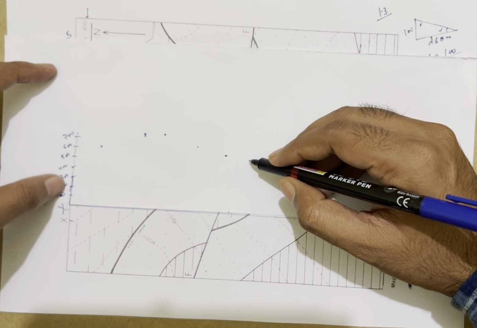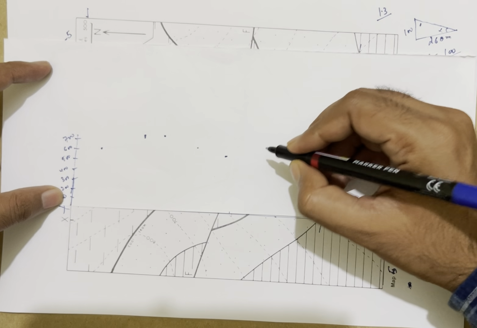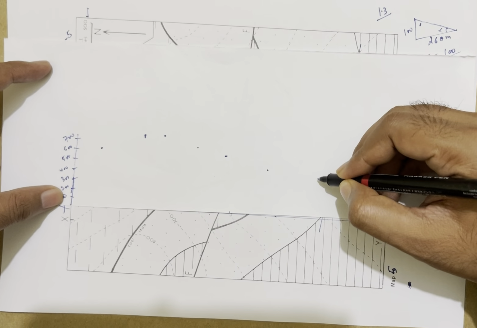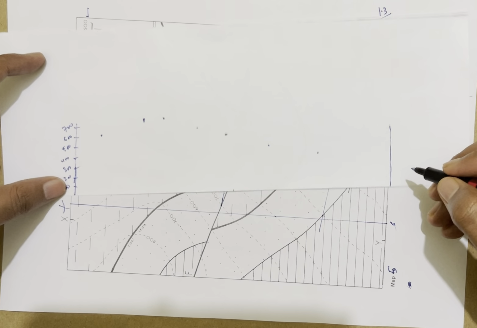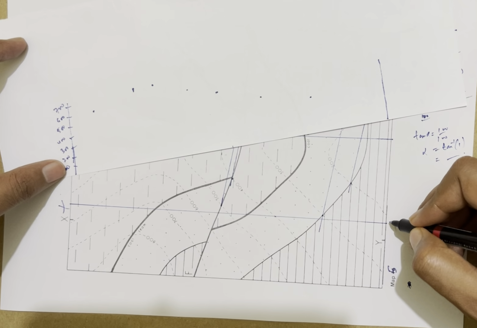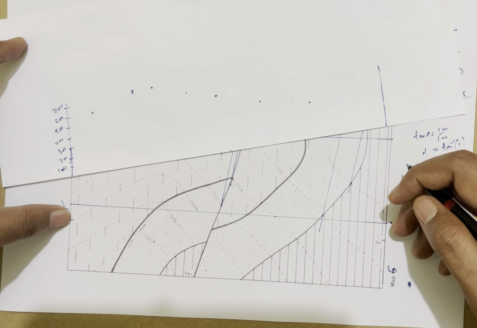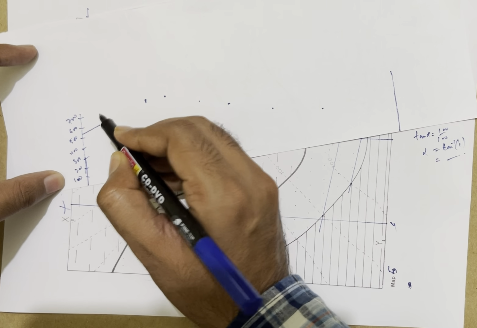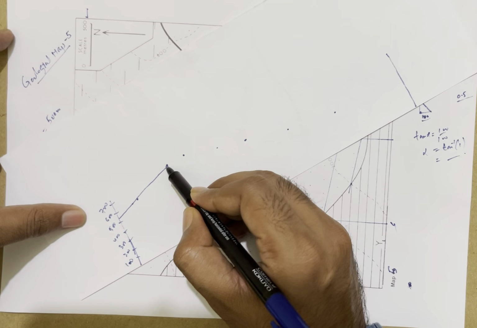This is our 400, this is our 400 contour. This is 300, and this one is between 200 and 300. And this side it is between 600 and 500. So we'll start with like this. In this way we are joining roughly.